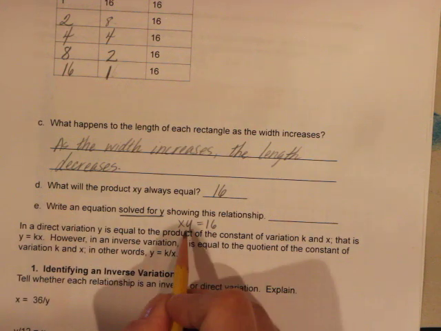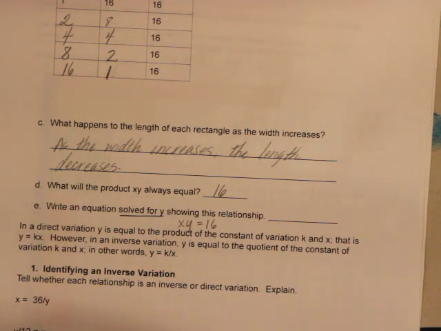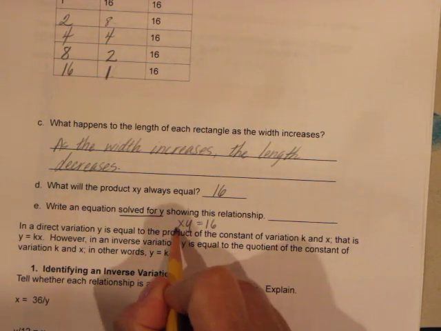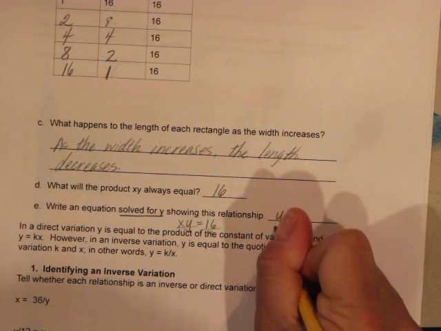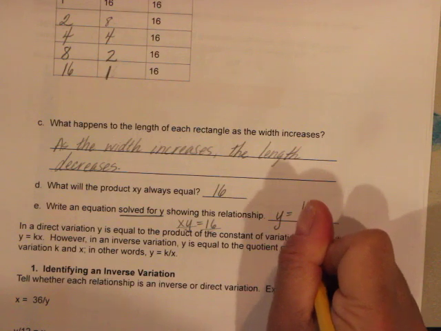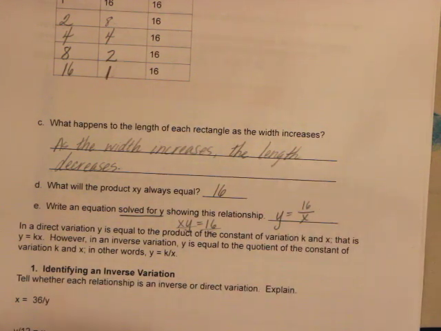Then if we solve this equation for y, meaning we have y on one side of the equation, I'm going to divide by x on this side and divide by x on this side, and I will get y equals 16 over x.